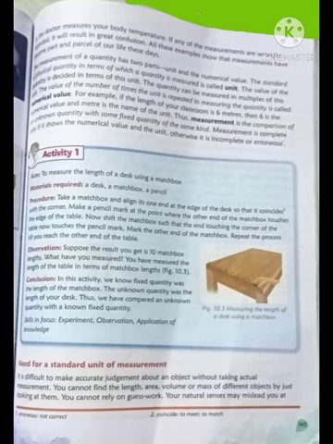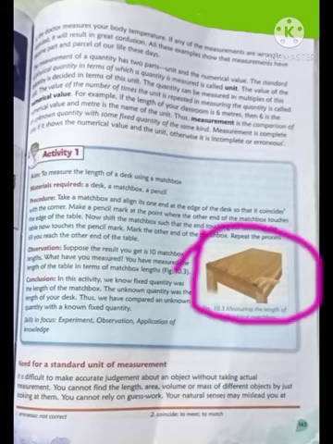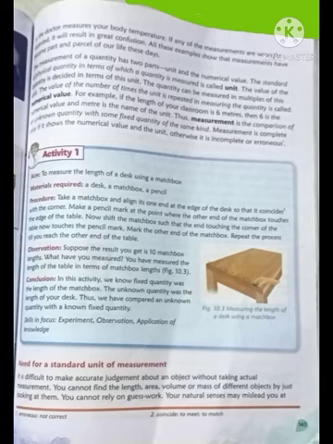Need for standard unit of measurement. It is difficult to make an accurate judgment about an object without taking actual measurement. You can't find the length, area, volume or mass of different objects by just looking at them.